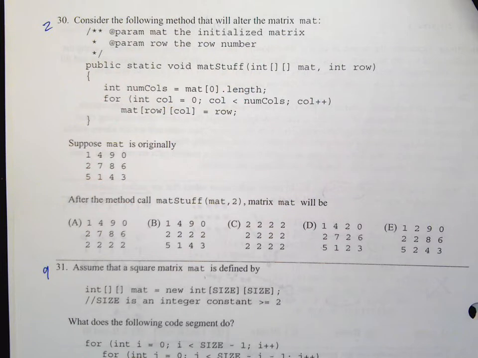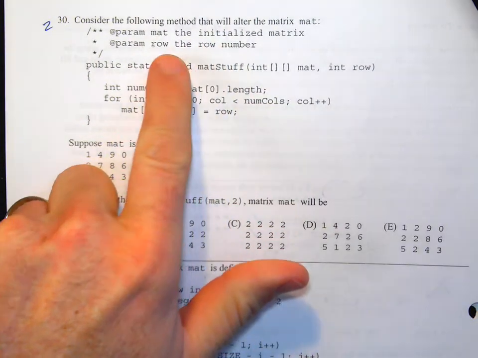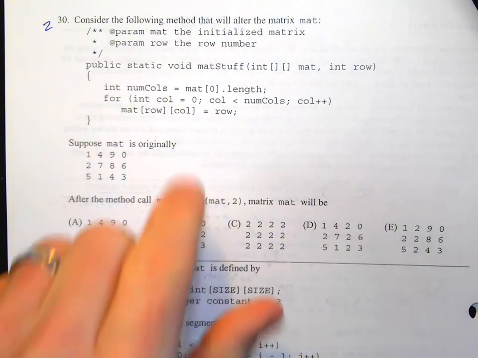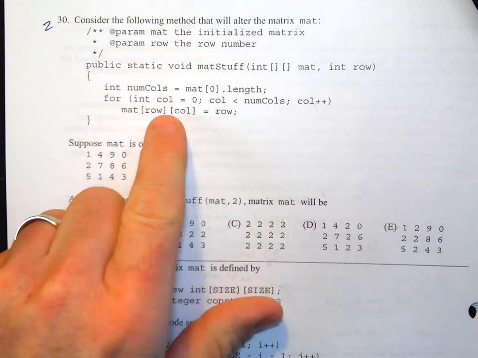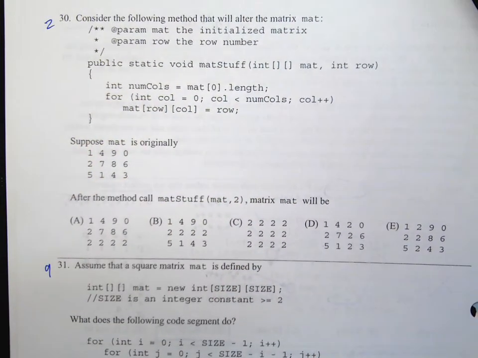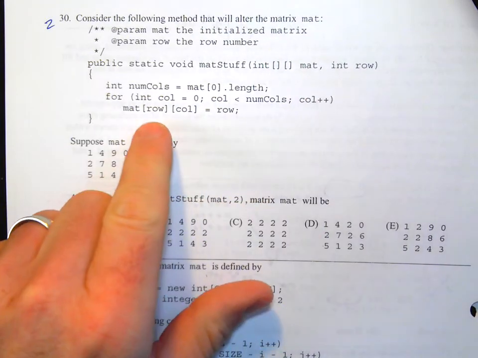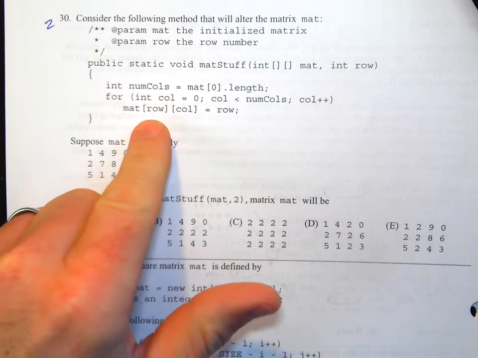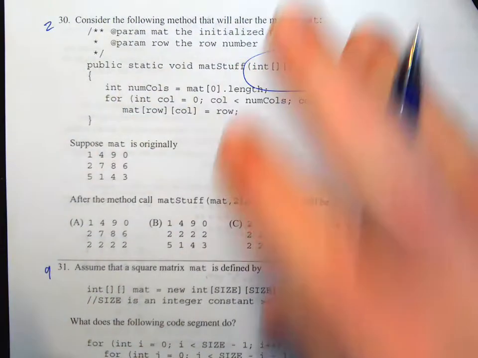Okay. Problem 30. Consider the following method that will alter a matrix. Okay, sounds kind of like the last one. It's going to do something to a matrix. It's going to change it. And it says, it's an initialized matrix. Row is the row number. Okay. Oh, okay. That's the argument. So row isn't something that's being created in a for loop. It's given to you. These are the arguments. This is what you're being given, and then you're going to do stuff with it.